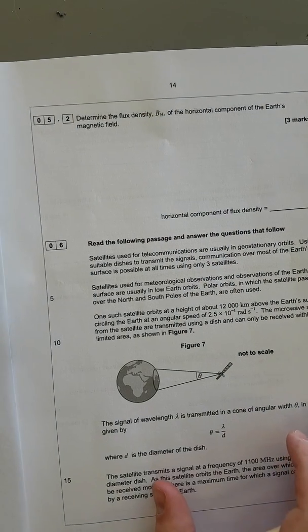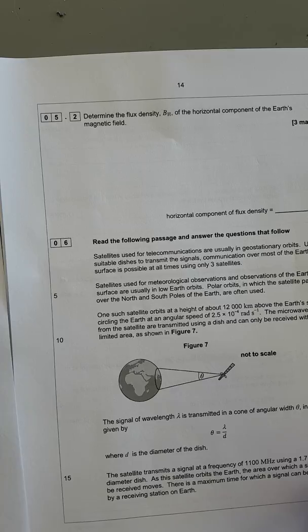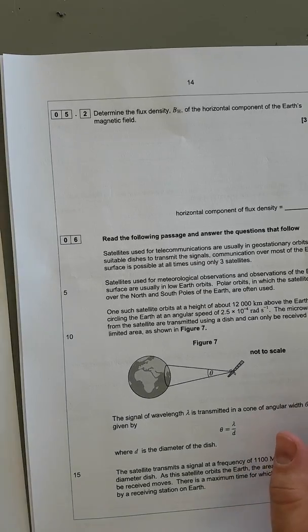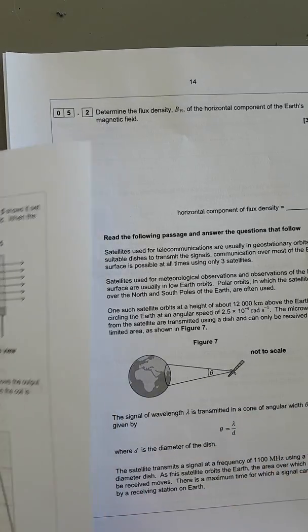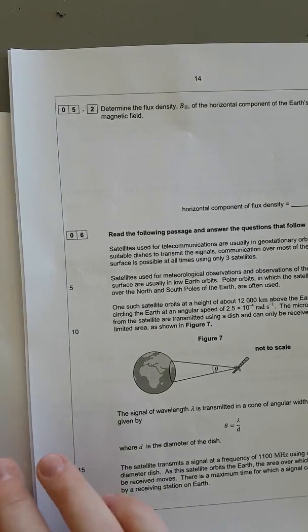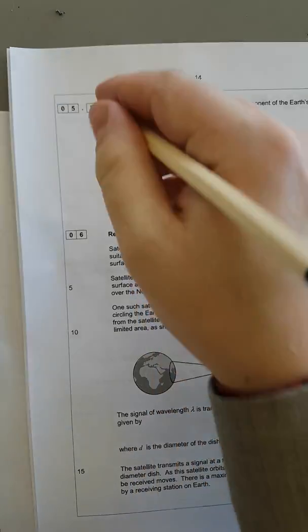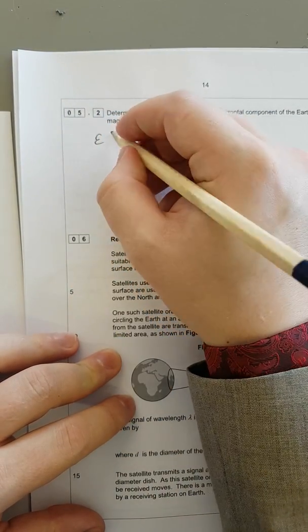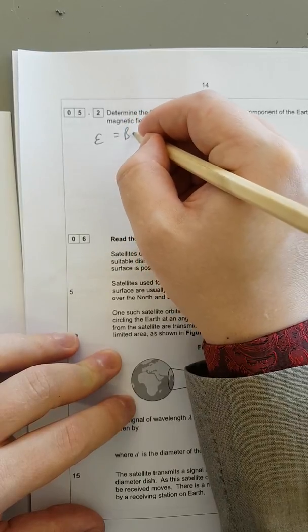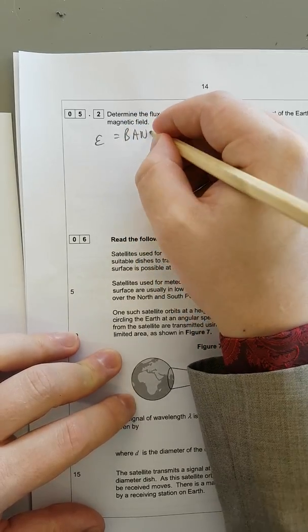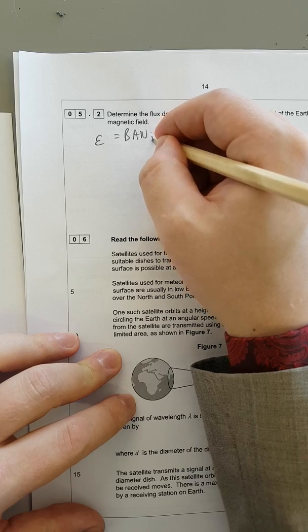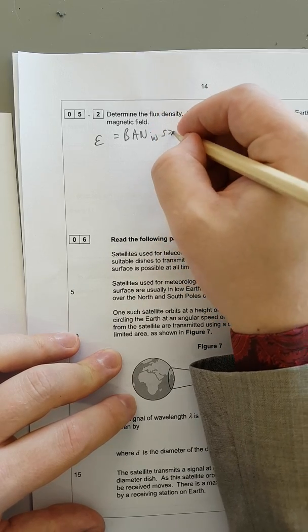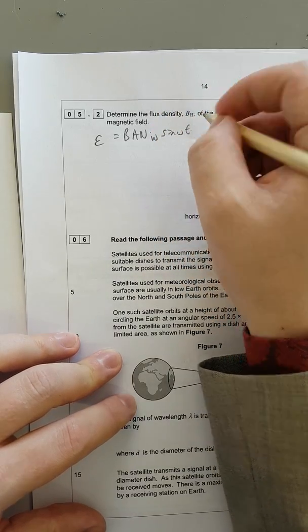It says determine the flux density BH of the horizontal component of the Earth's magnetic field. So I need to use that the EMF is BAN omega sine omega t.